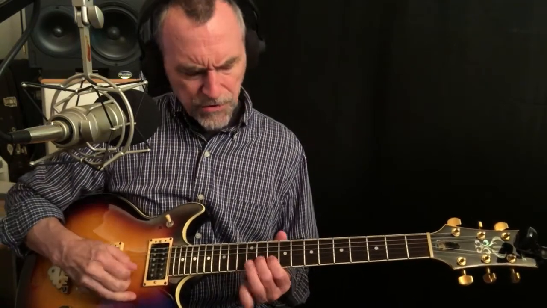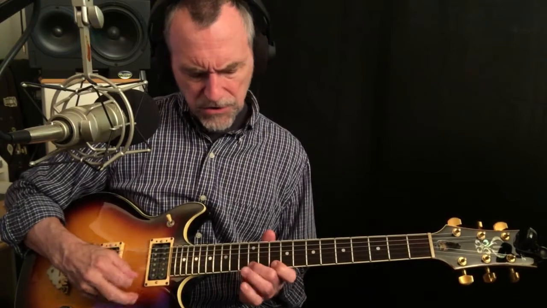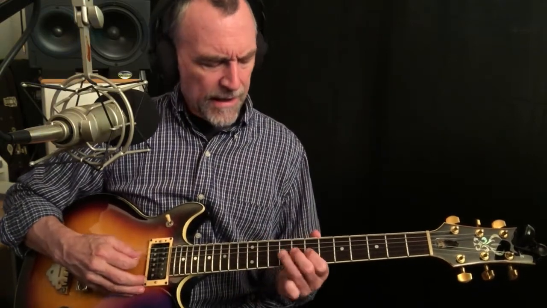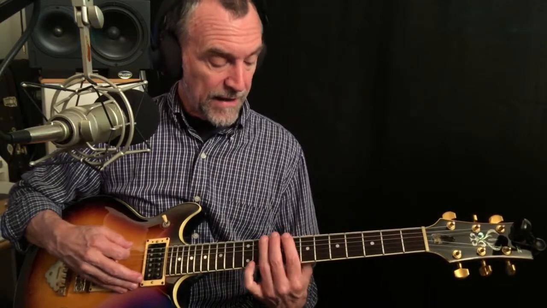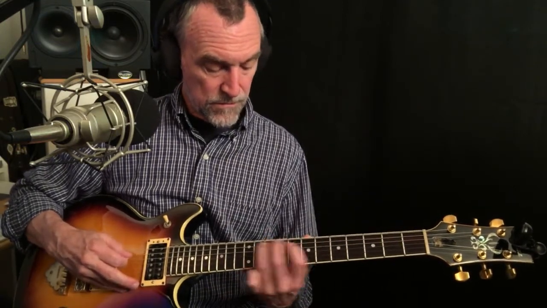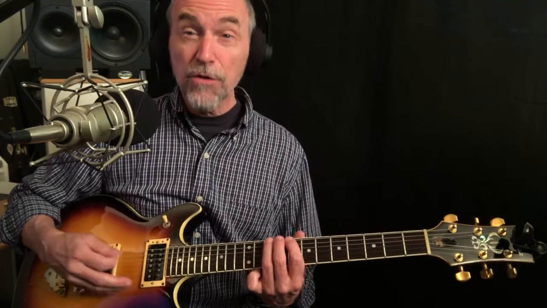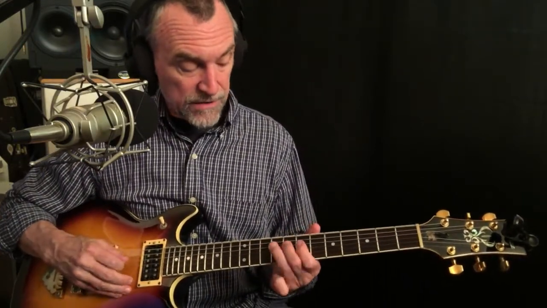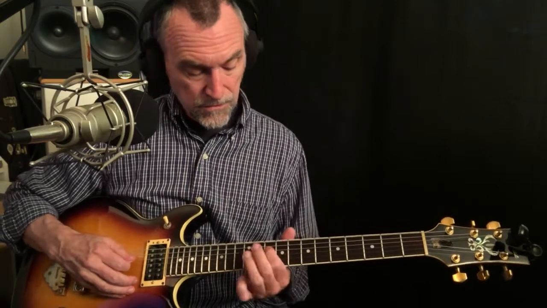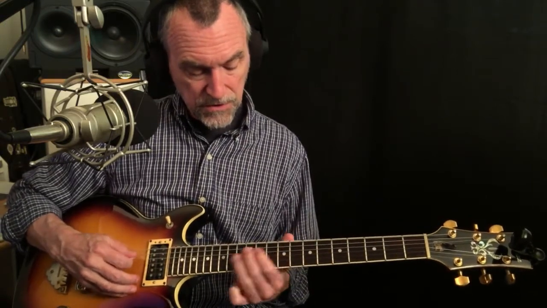Okay, so what I'm going to do next is take just this basic pattern, and I'm just going to add in the D minor and E minor pentatonic by adding the note that's on either side of this. So that's D minor.